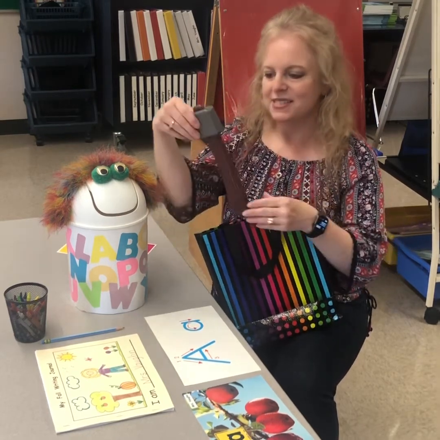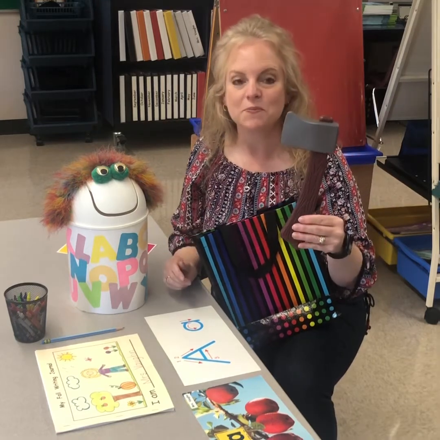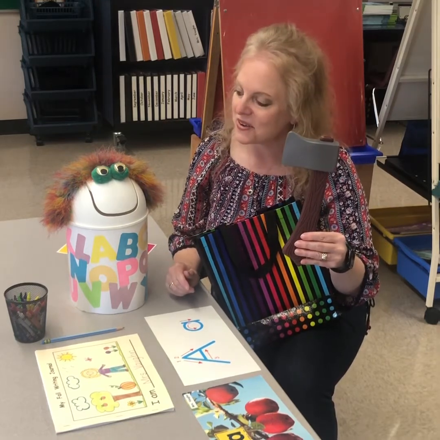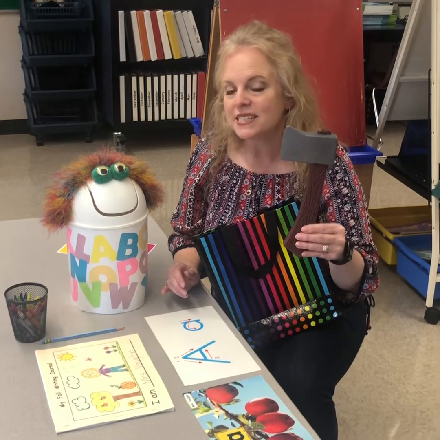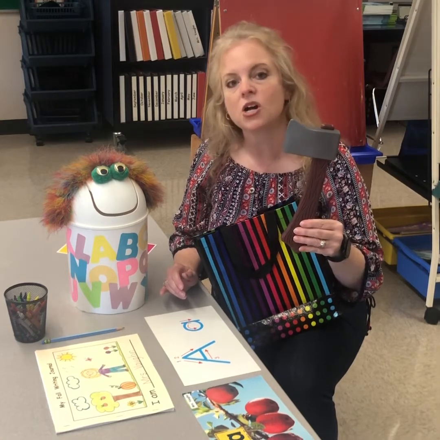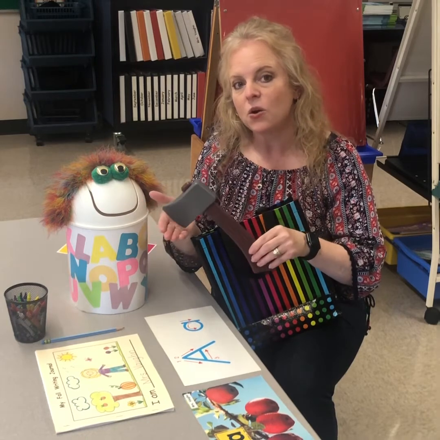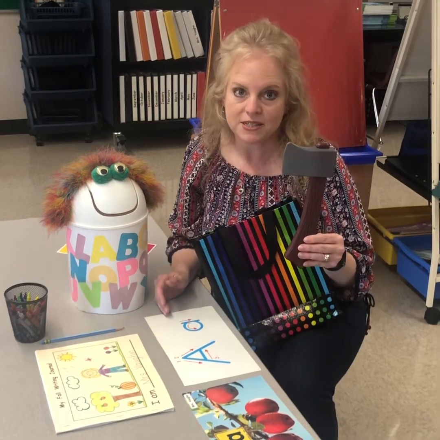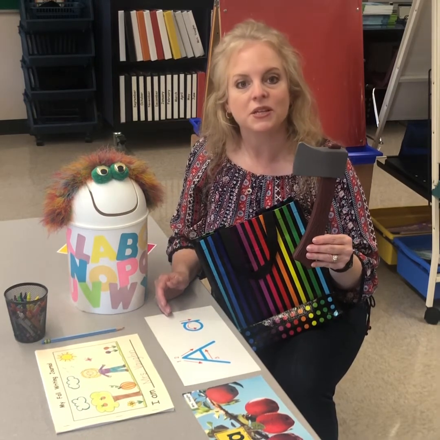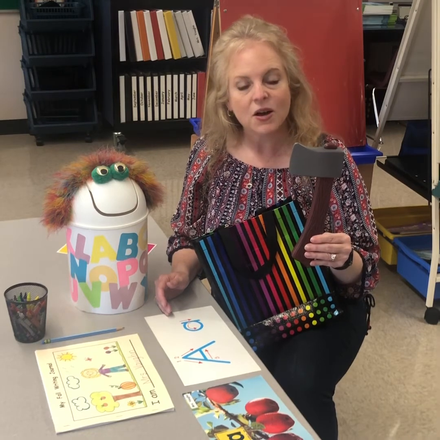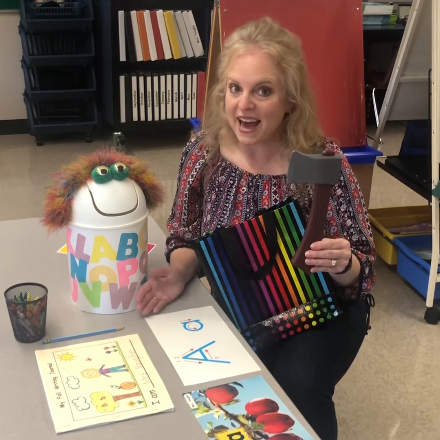All right. For this one, oh boy, this is big, Sound Muncher. I don't know if you can handle this. Friends, this is a tool. It's called an axe. If you wanted to chop down a tree or you wanted to chop wood into smaller pieces, you would use an axe. What sound do you hear at the beginning of axe?